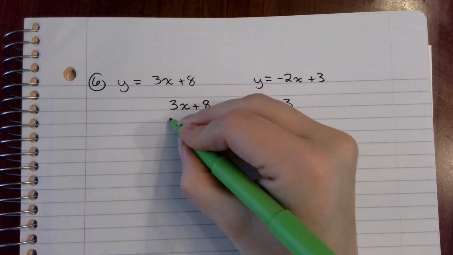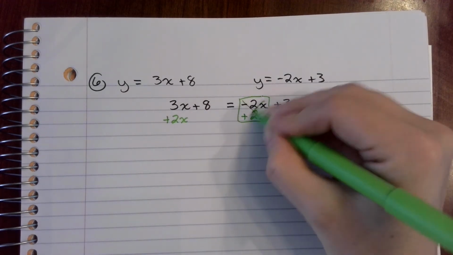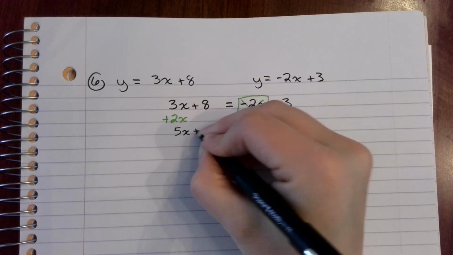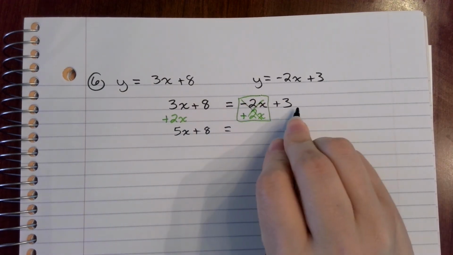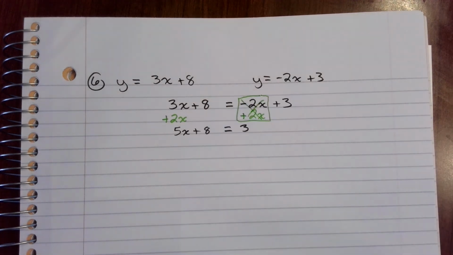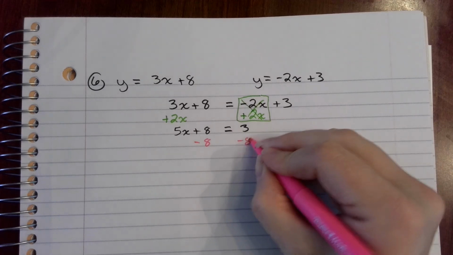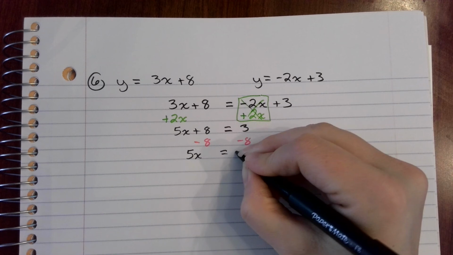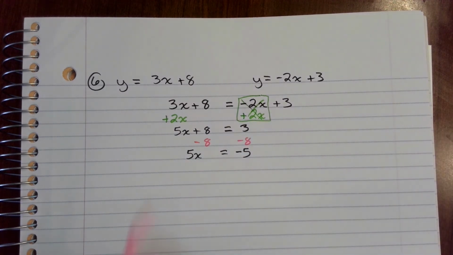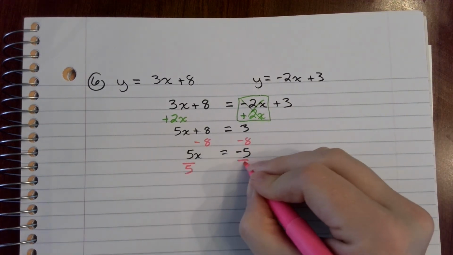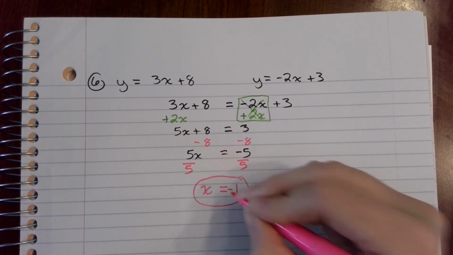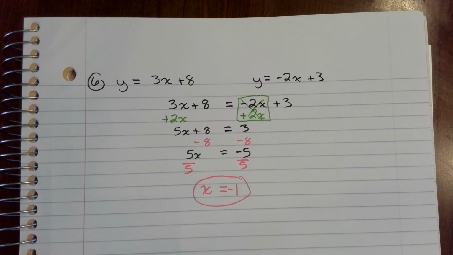So we're going to add 2x to both sides to cancel that out. That's going to give us 5x plus 8 is now equal to a positive 3. We'll then subtract 8 from both sides. That will leave us with 5x equaling negative 5. And then divide both sides by 5. And you'll get x is equal to negative 1.